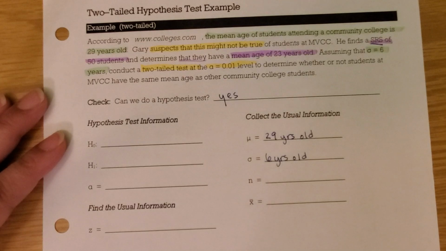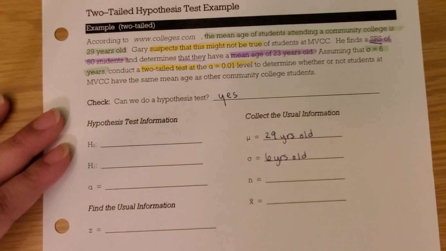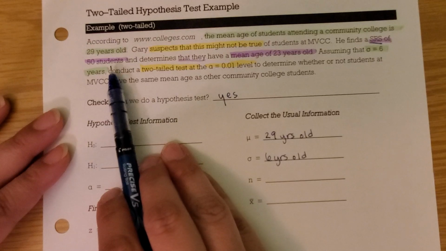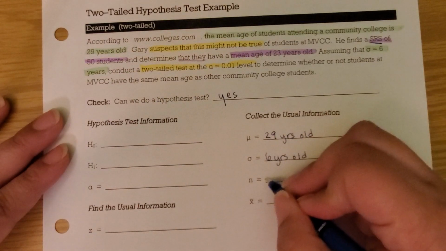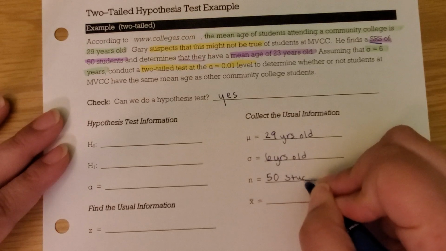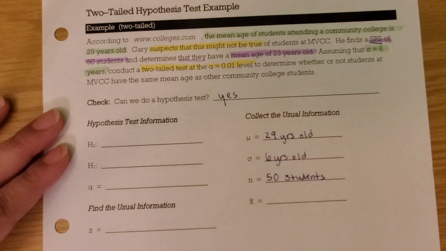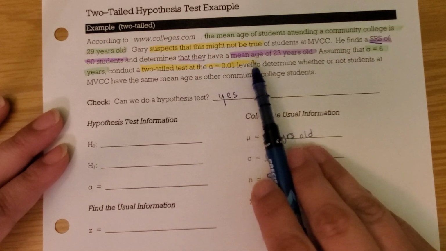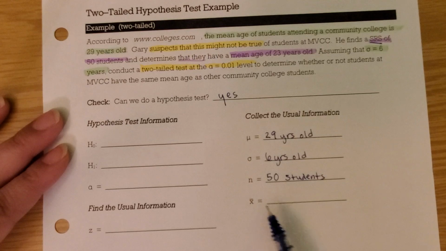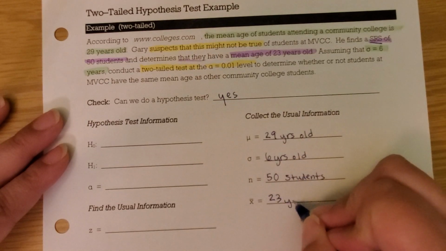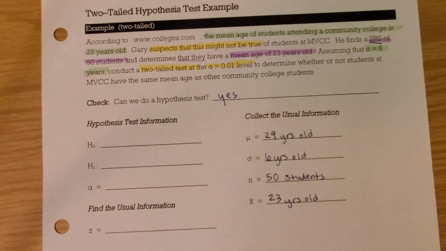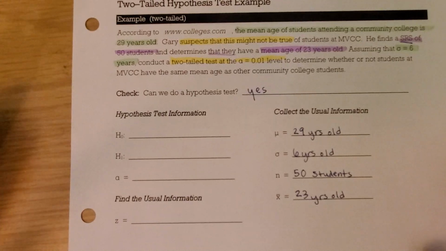So what I did here was I highlighted in green the population information. Then in purple, I highlighted the sample information. So we have an SRS of 50 students. That's telling us how many people Gary looked at. So n is 50. And they, meaning the sample, have a mean age of 23 years old. So x bar is going to be 23 years old. Okay, so that's me collecting the information given to me here.